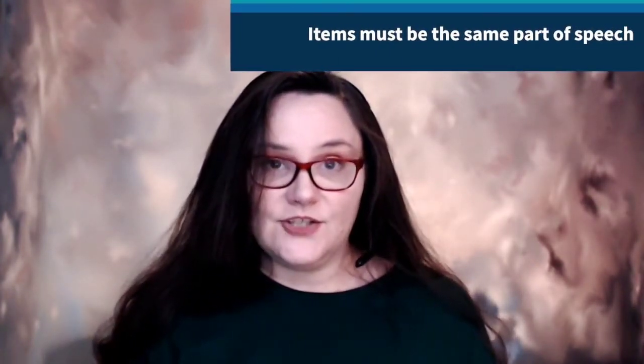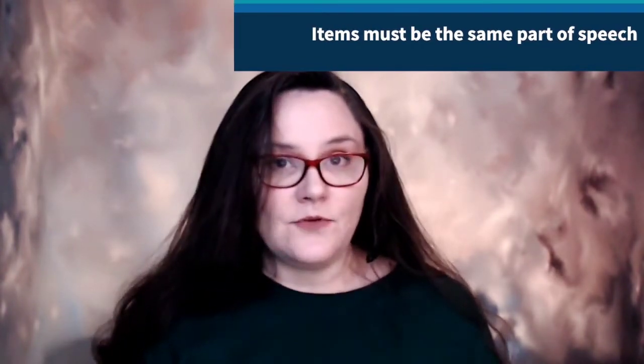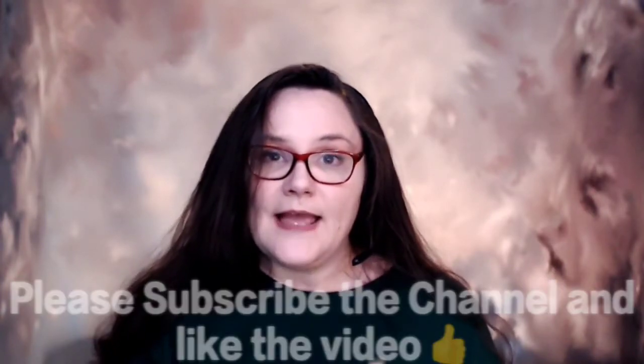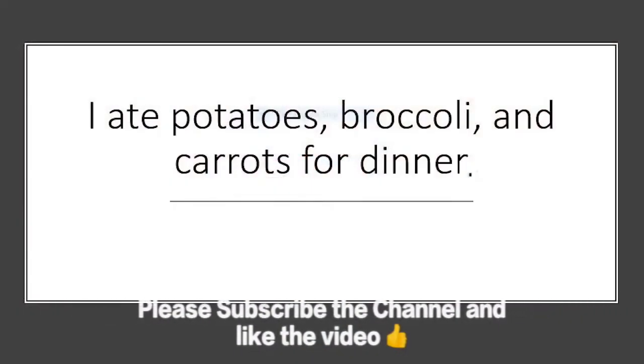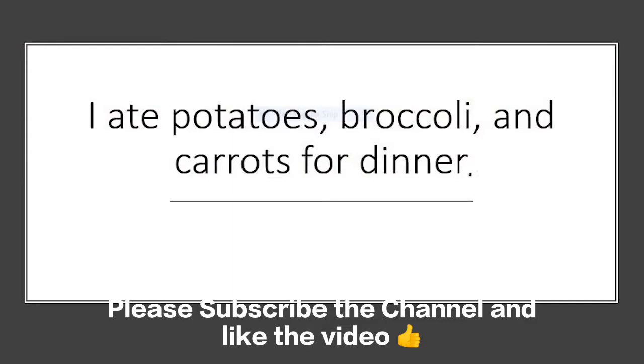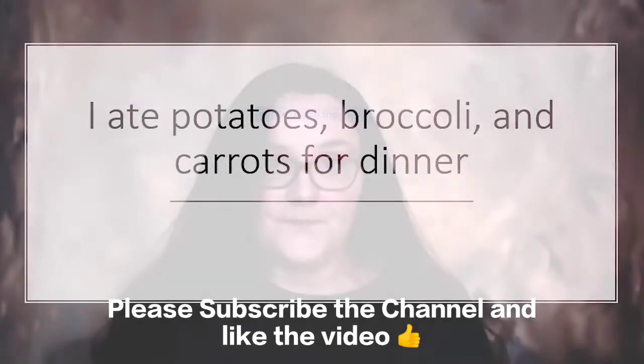So when we're talking about items in a series, the most important thing to remember there is that your items all need to be the same part of speech. So for example, if you have nouns, you could have a sentence such as, I ate potatoes, broccoli, and carrots for dinner. And you can separate each with a comma.